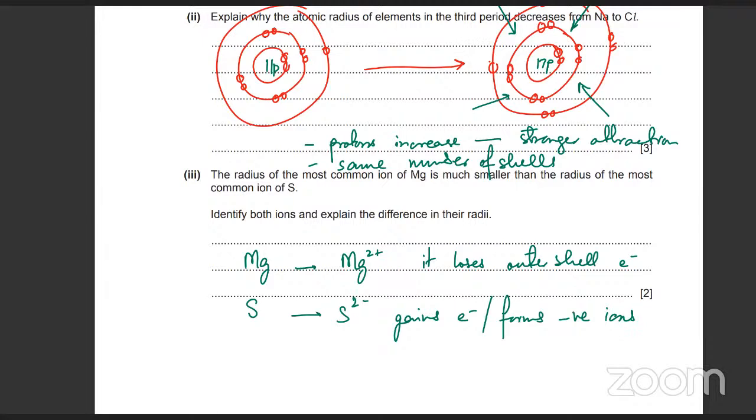It ends up forming a negative ion. And when it forms a negative ion, there's more electron-electron repulsion. Electrons repel other electrons, which is why they're further away, because you now have more electrons. So always remember that positive ions become smaller and negative ions become bigger in size, because their electrons increase, and the electrons start repelling other electrons, which is why the size of the atom starts to increase.